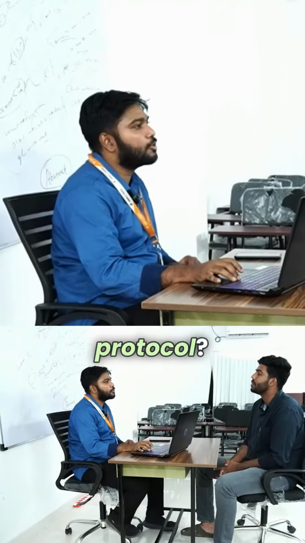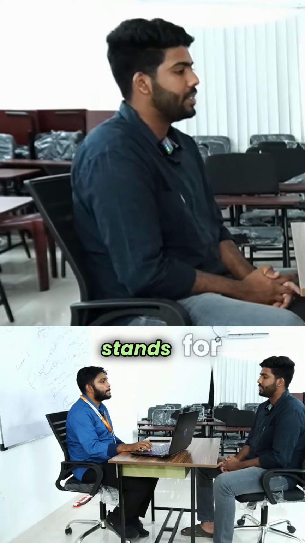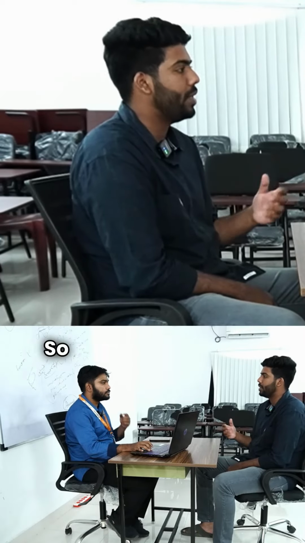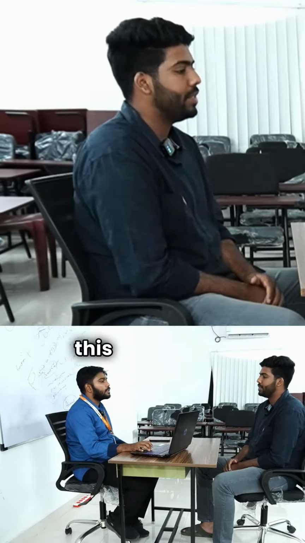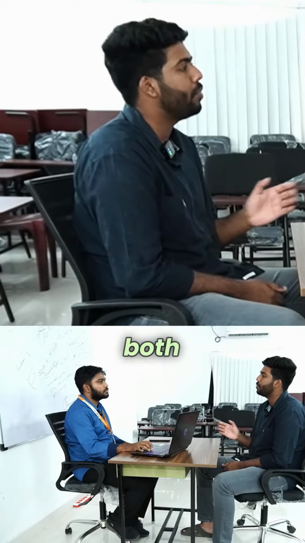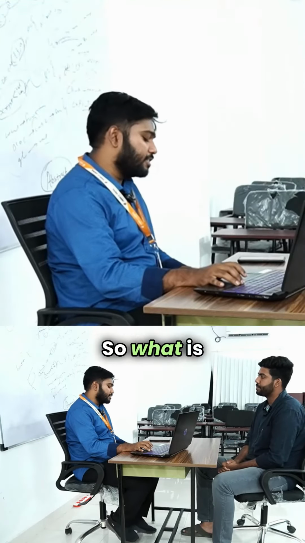What is HTTP protocol? HTTP stands for Hypertext Transfer Protocol. If you want to communicate with the backend or the front end, you use the HTTP protocol. This is a set of rules that we follow when we exchange messages between the front end and the back end.